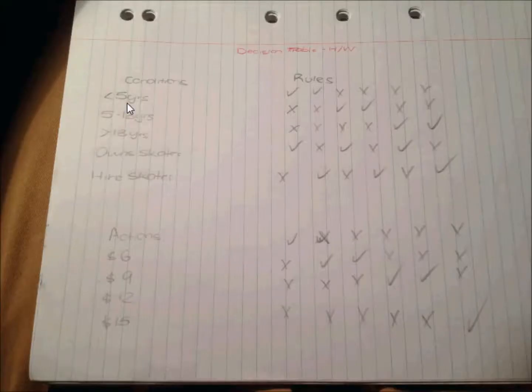We move to the next one. We go again to less than 5 years, because there's a different option, hire skates. We tick less than 5 years. Remember, they can't be 5 to 13, and they can't be greater than 13. Let's say they don't own the skate, but they hire a skate. In the actions, it's $9. Remember, it can't be $12, it can't be $15, and it can't be $6. All those options are cancelled out.